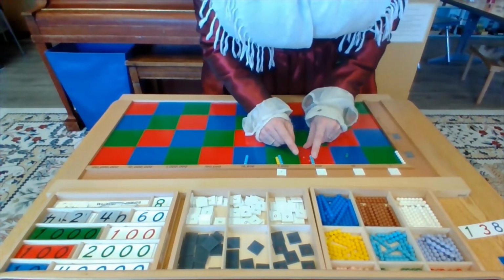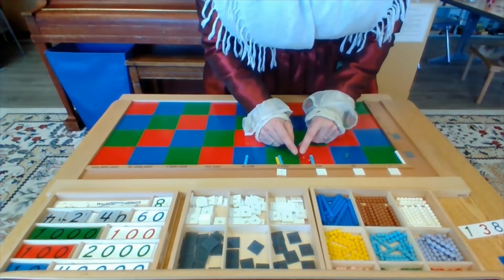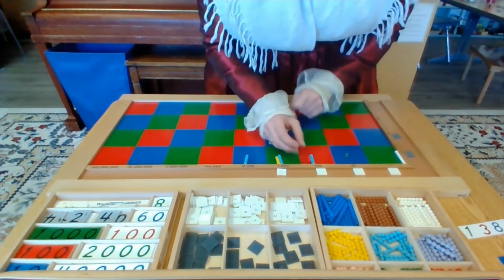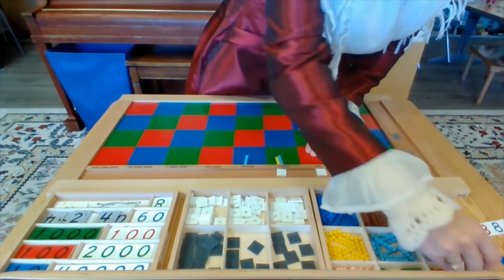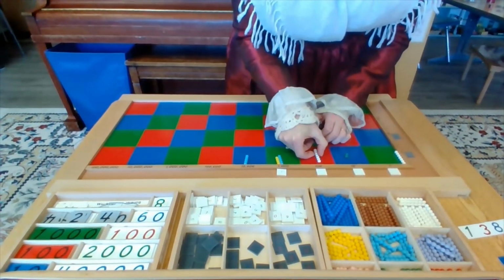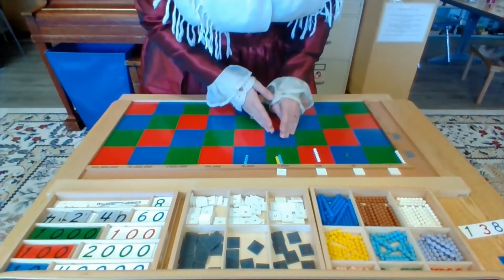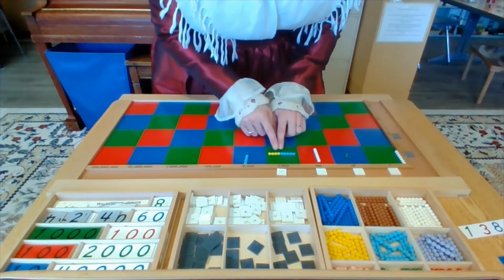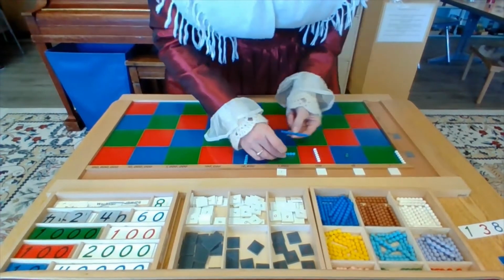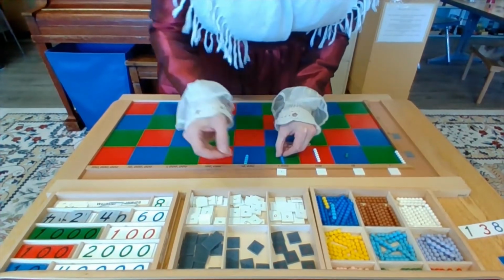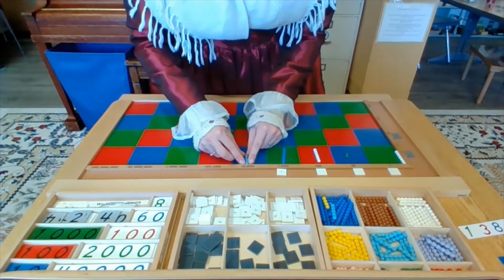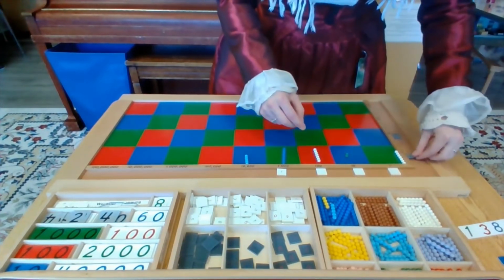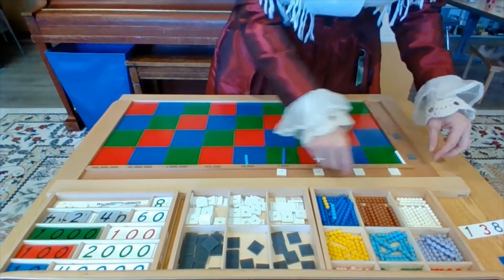Now here I have a 5 plus 1 plus 1, 5, 6, 7. So I am going to exchange and get a 7. I come over to the thousands place and I see that I have a 5 plus a 4. So I'm going to exchange for a 9. And then this 5 can stay all by its little old lonesome. So now I have everything finished.